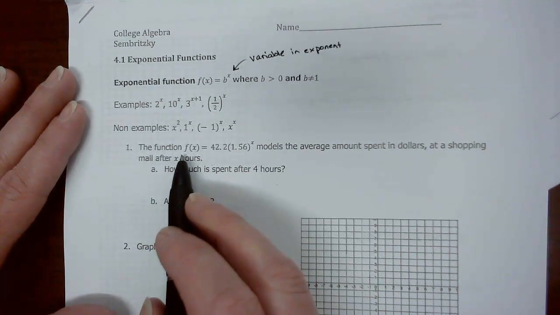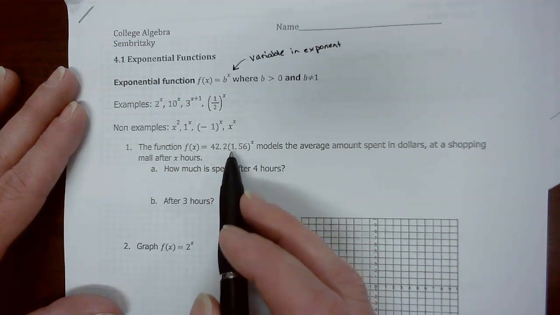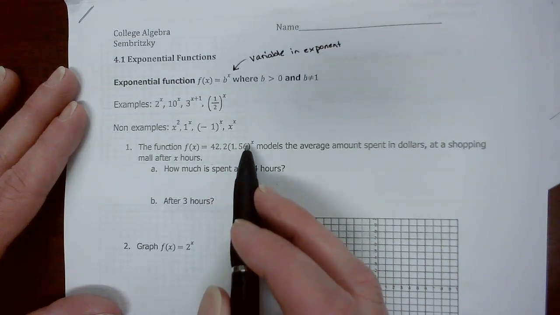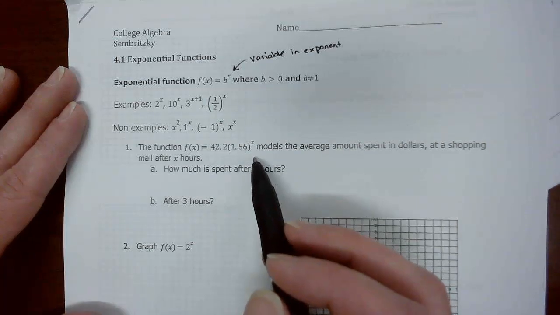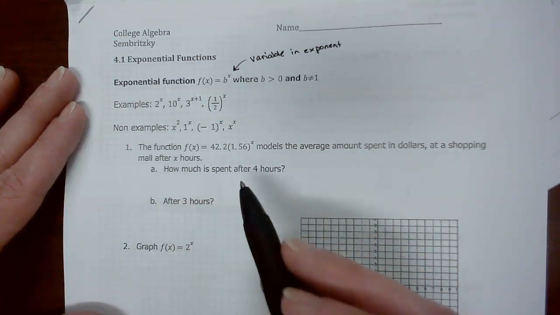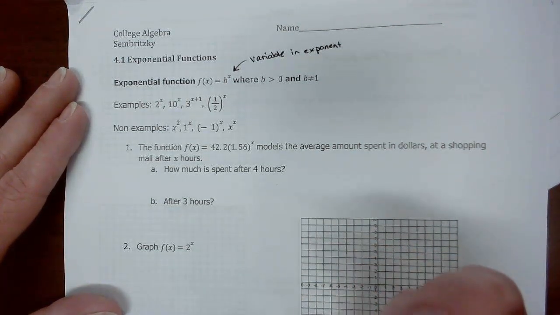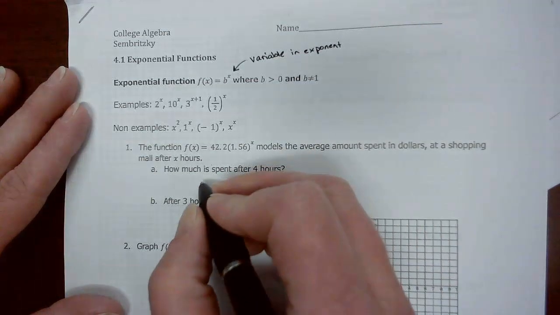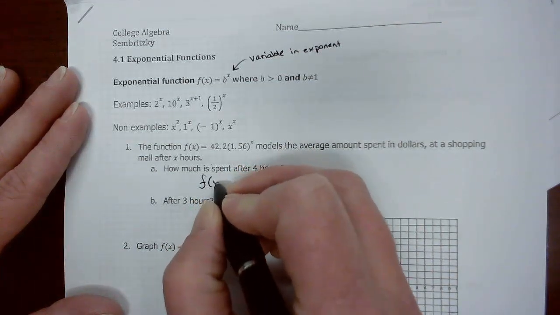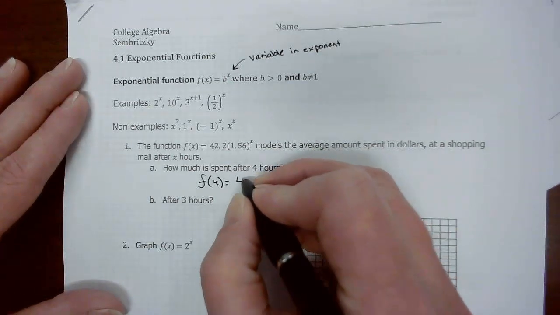So here we have an exponential function, f of x equals 42.2, and then the base is 1.56 to the x. This models the average amount spent in dollars at a shopping mall after x hours. So how much is spent after 4 hours? All it's asking us to do is to find f of 4. So all we're having to do is plug in 4 for the x.